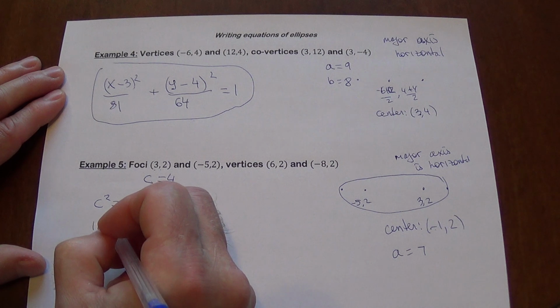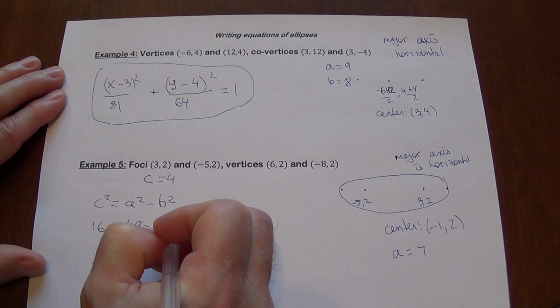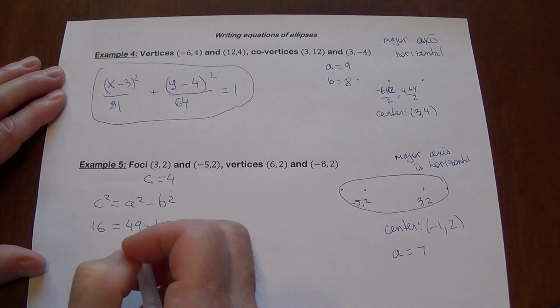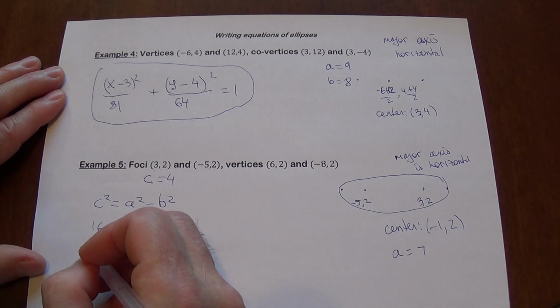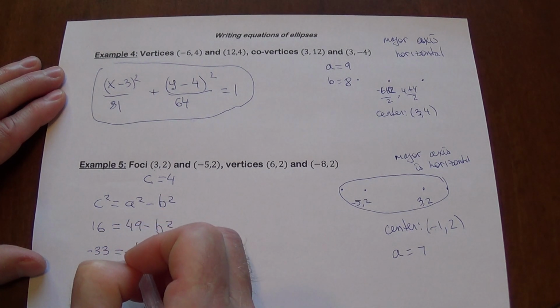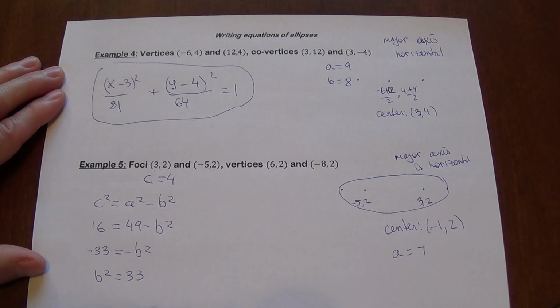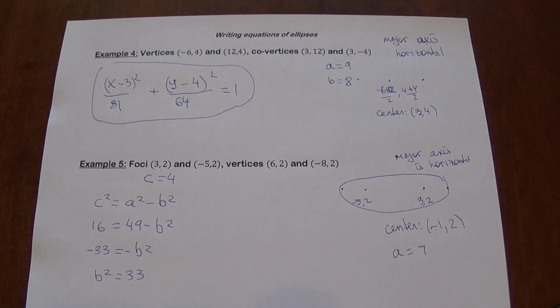So we have 16 equals 49 minus b squared. So if I solve this, it's going to be 16 minus 49 is negative 33 equals negative b squared, and b squared equals 33. We actually need b squared because the formula uses b squared.